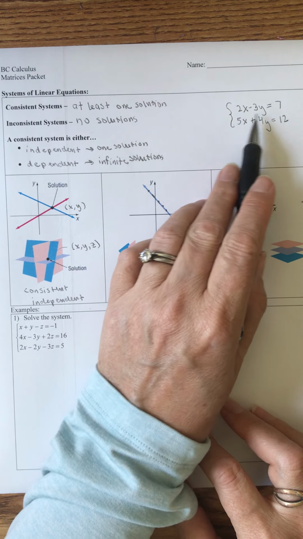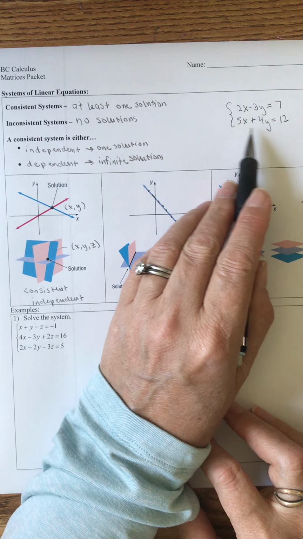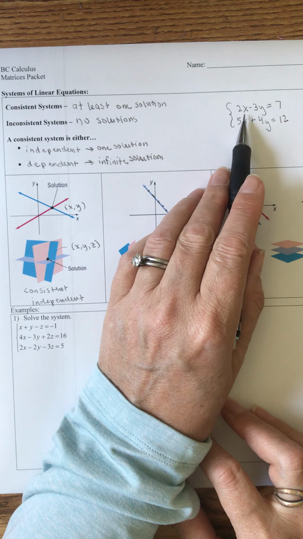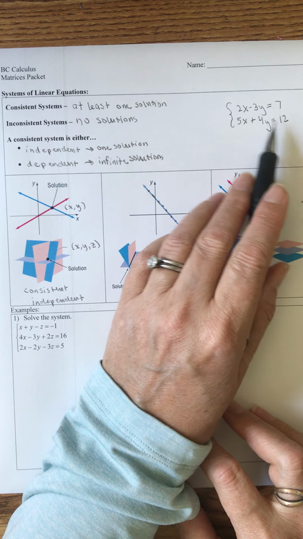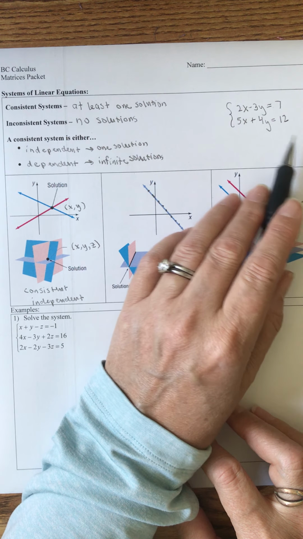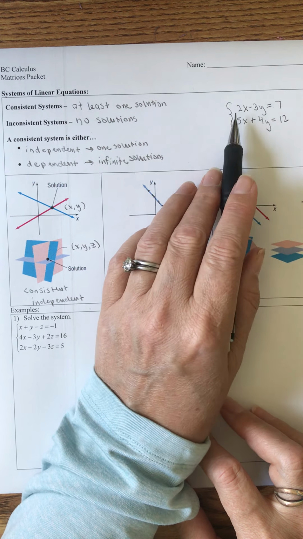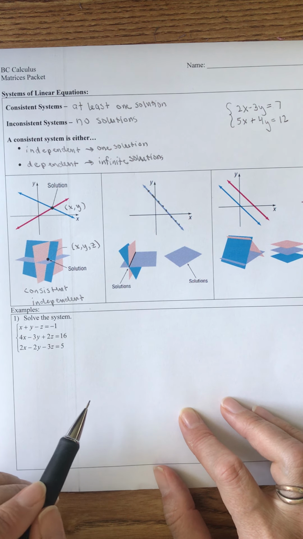So it would be like if these two were the exact same equation. And they're not usually given to you as 2x minus 3y equals 7 and 2x minus 3y equals 7, but some variation where the terms might be moved around or it might be multiplied by a constant. And so they don't appear to be the same function, but actually after you graph them or if you try to solve it, you get a situation that shows you that they are in fact the same line.